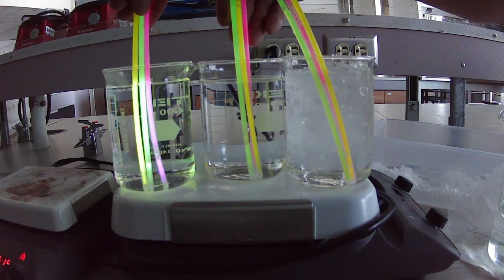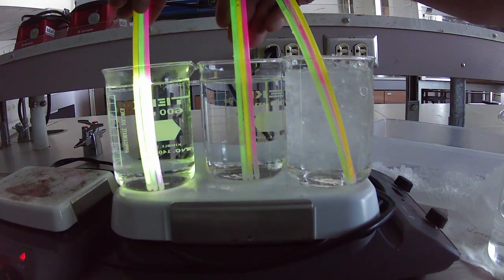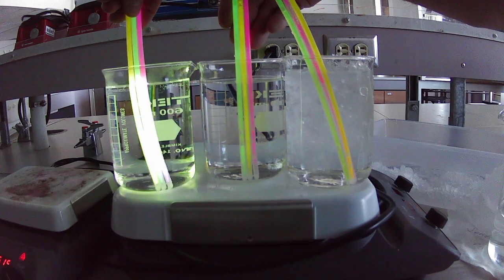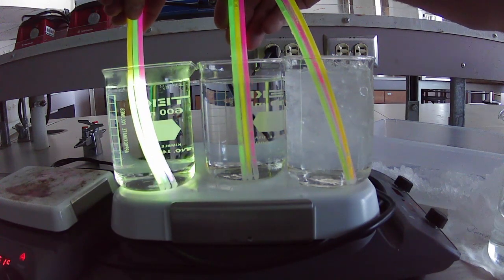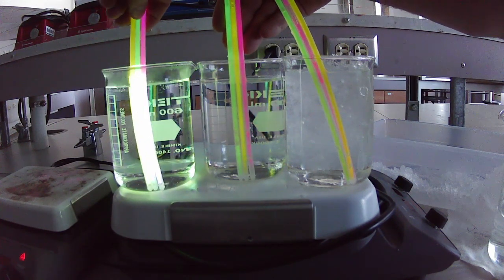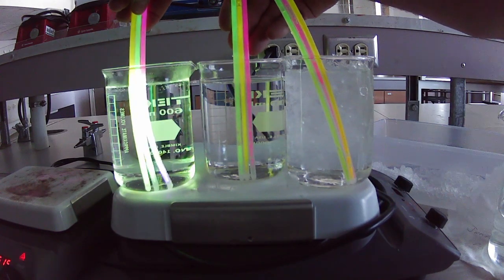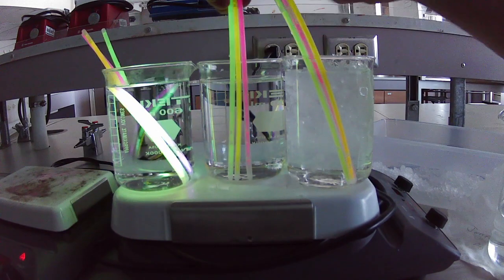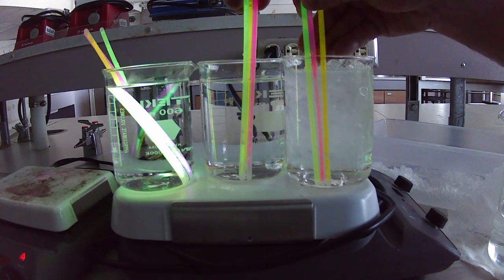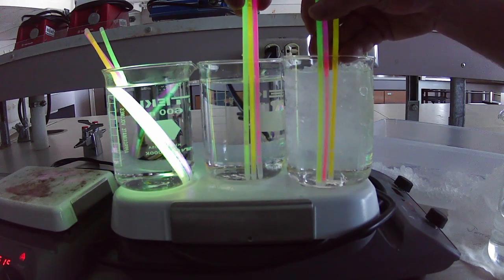Now, I'm just going to hold them to the front so people can see what's going on. What you should be seeing is that the central beaker is at about 20 degrees Celsius, whereas the beaker on the left is at 100 degrees Celsius. I'm trusting you're able to see the difference. That's an 80-degree temperature difference, and it, at least in front of me, looks strikingly different.